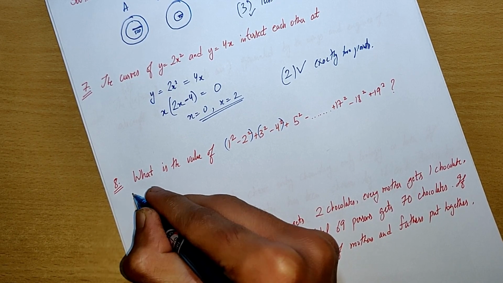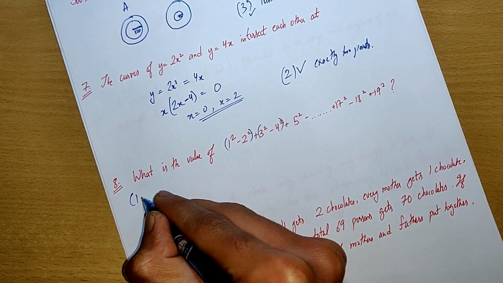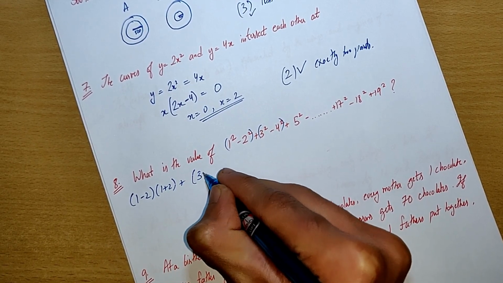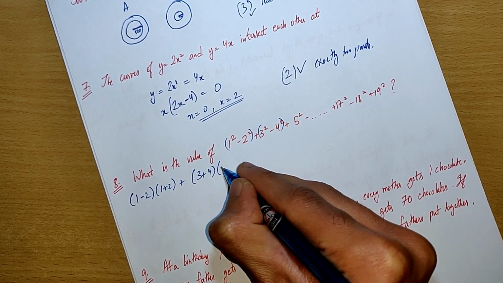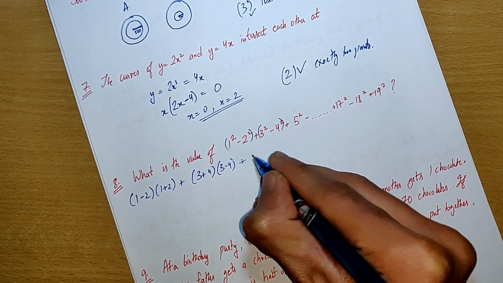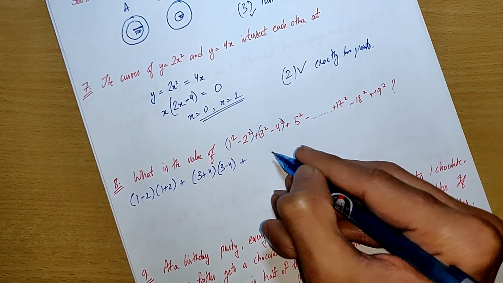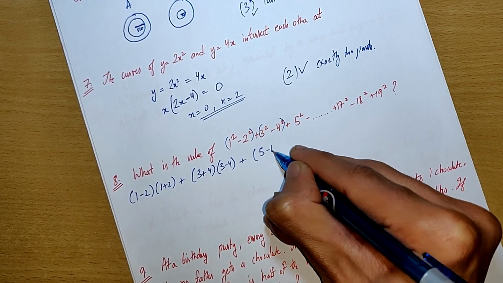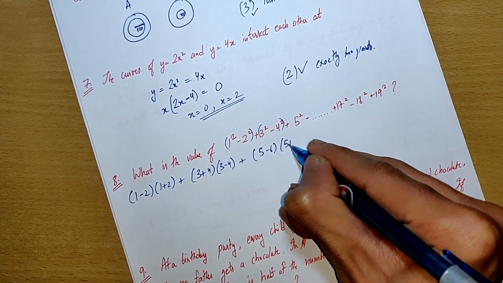So for the first term it would be (1 minus 2)(1 plus 2), like this. Then (3 plus 4)(3 minus 4), a square minus b square. Like this, 5 minus 6 and 5 plus 6.